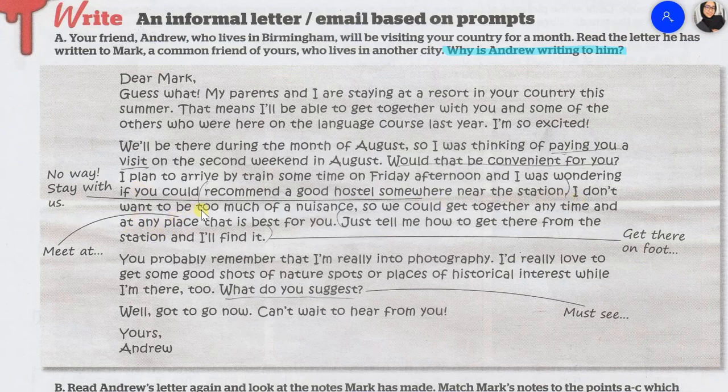I don't want to be too much of a nuisance, so we could get together anytime and any place that is best for you. Just tell me how to get there from the station and I'll find it. You probably remember that I'm really into photography. I'd really love to get some good shots of nature spots or places of historical interest while I'm there too. What do you suggest? Well, got to go now. Can't wait to hear from you. Yours, Andrew.